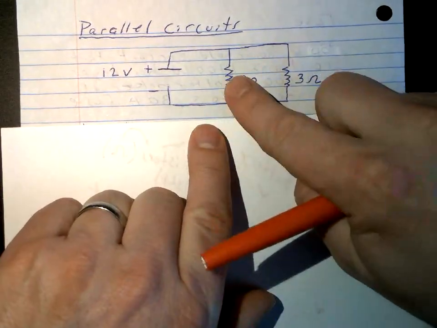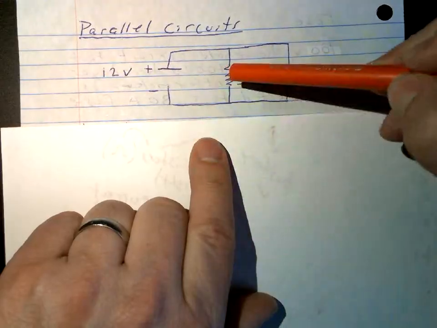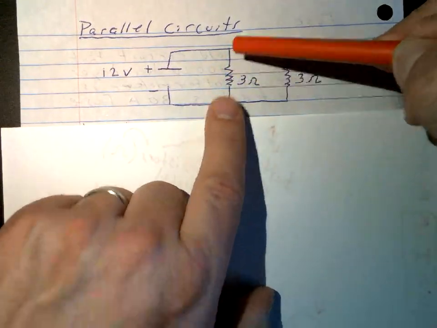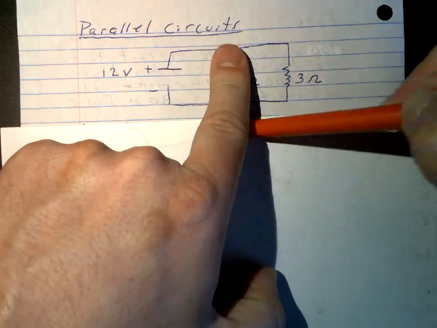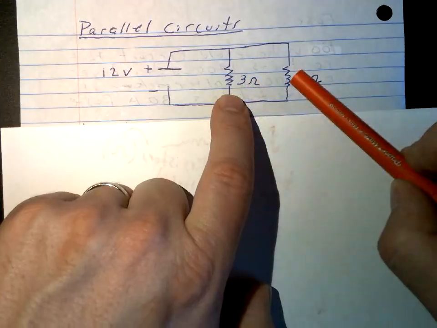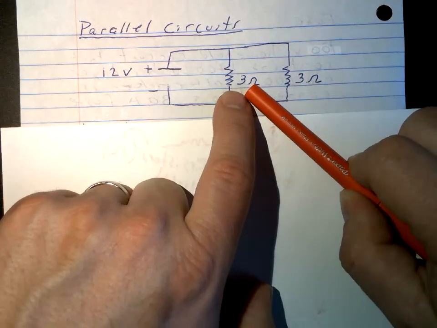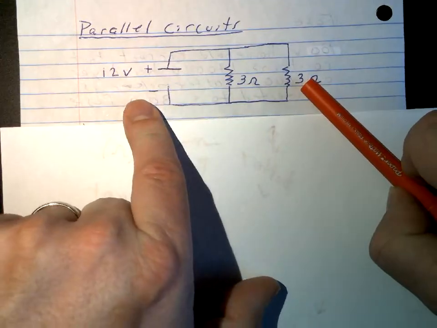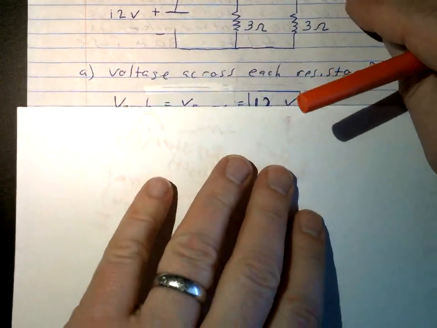So here's your circuit. So this is parallel. Why is it parallel? Because you have a branch here and a branch here. And if this branch is shut down, you will still get current. So there's 3 ohms here and 3 ohms here in your 12-volt battery. So here we go. Here's our first question.